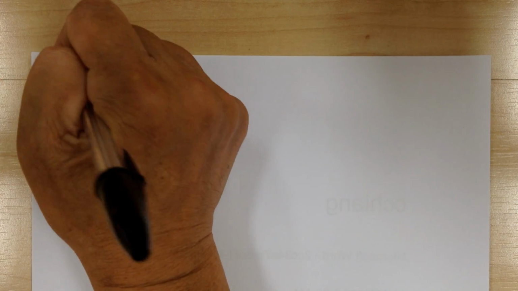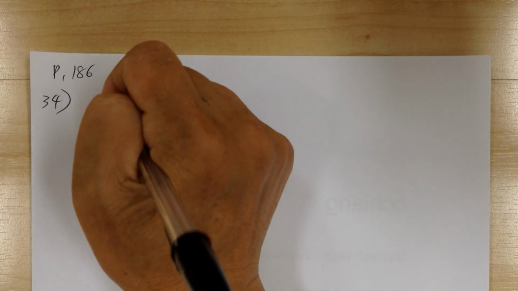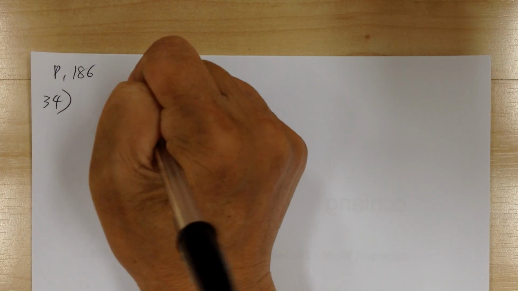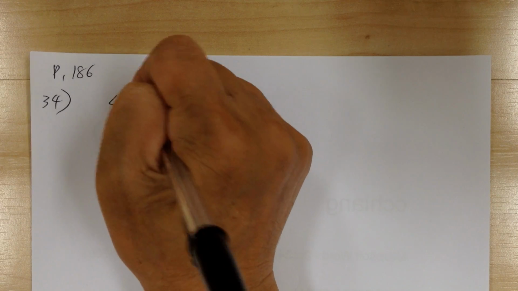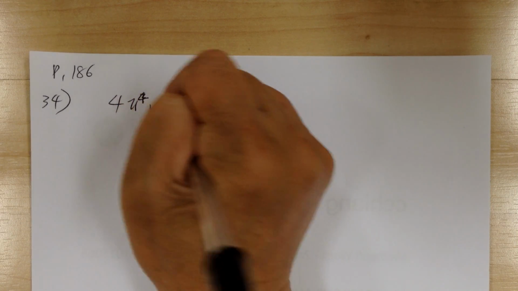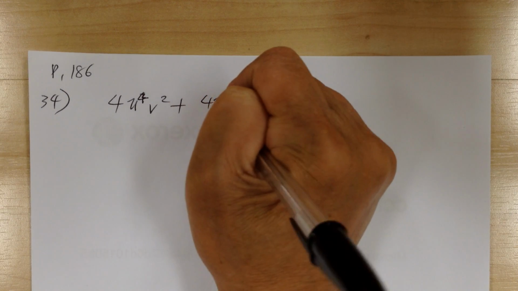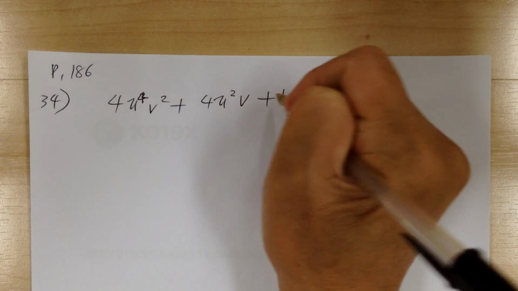Let's go to page 186 and do number 34. Okay, so you have 4u squared, 4u to the 4 v squared plus 4u squared v plus 1.